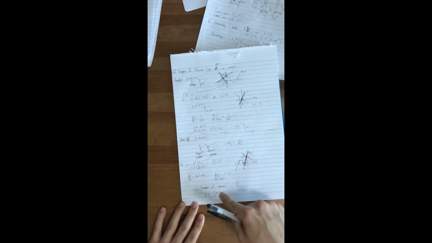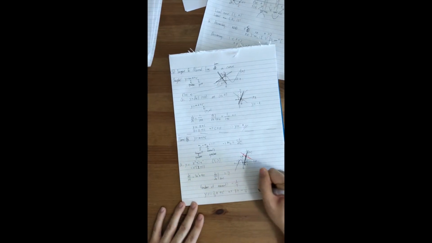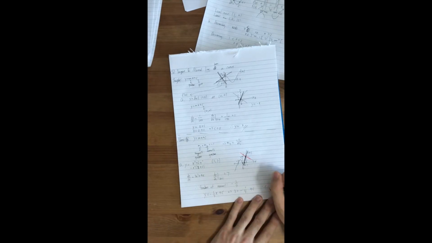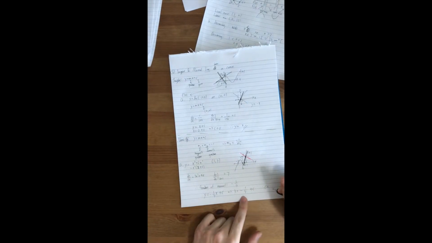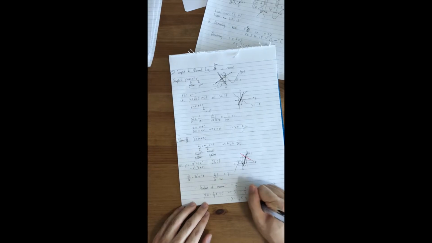And then we insert this point. So c must equal 3 plus 1/7, so that yields 22/7. Therefore, the equation of the normal will be this. Done.